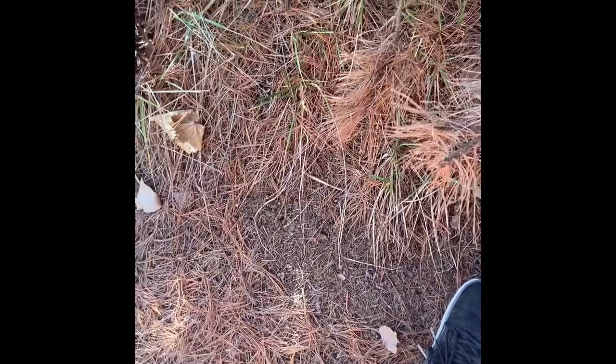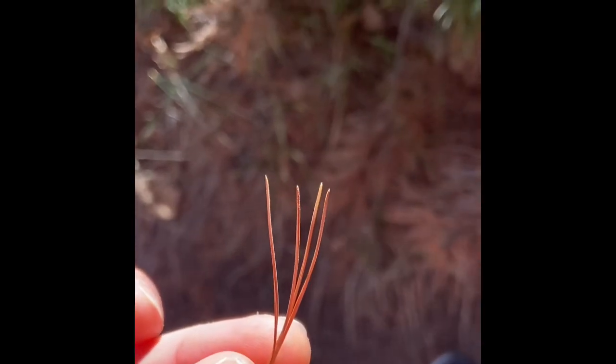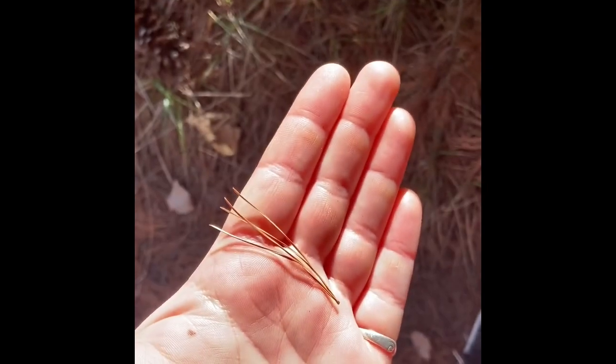So here's a needle bunch. It's actually missing a needle in this one, so it's supposed to be a 5 needle per bundle pine species, which is the same as our eastern white pine, if you guys remember that from earlier.